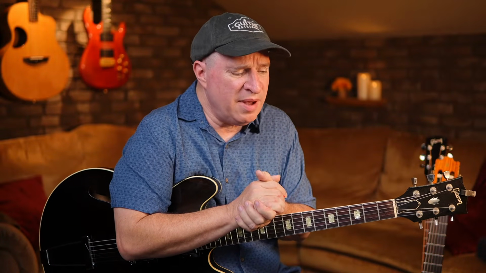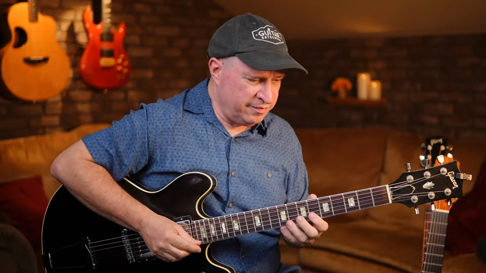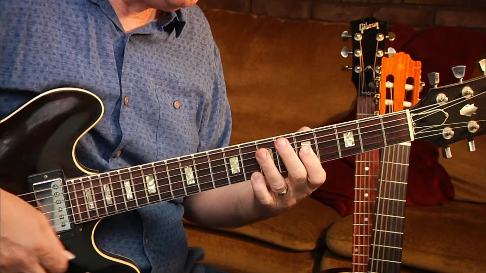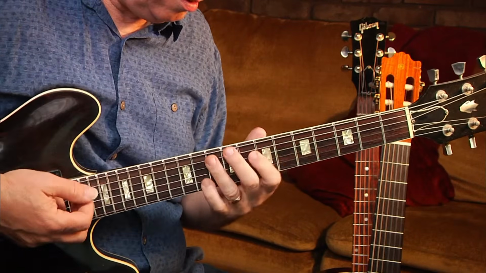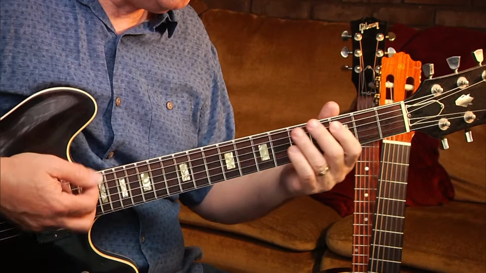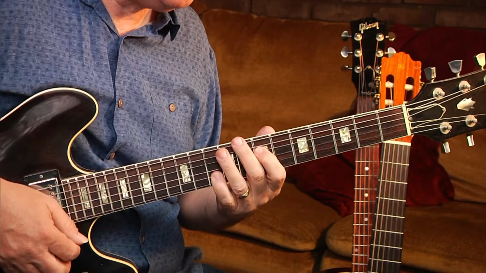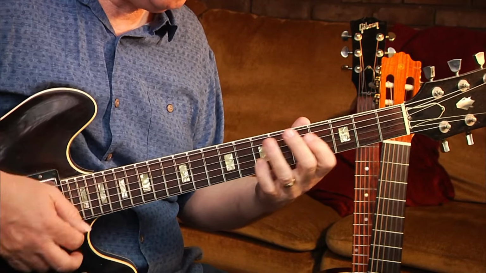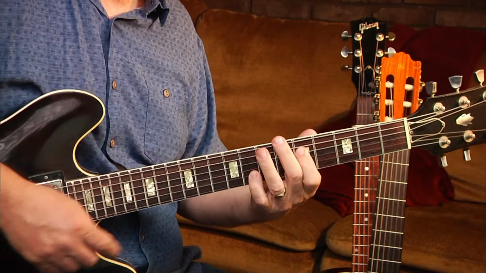Now, there's different ways that I could approach it. I'm just going to let that track play for a little bit. There's different ways I could approach playing the melody. I could maybe even add some octaves. So I can play it in octaves. That's one way I could do it.